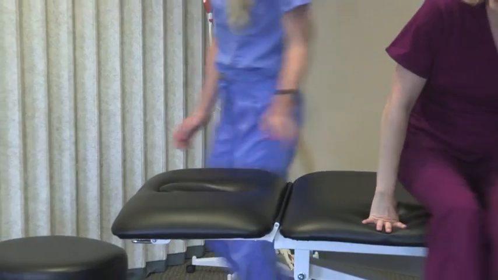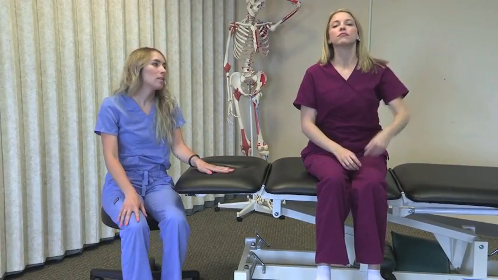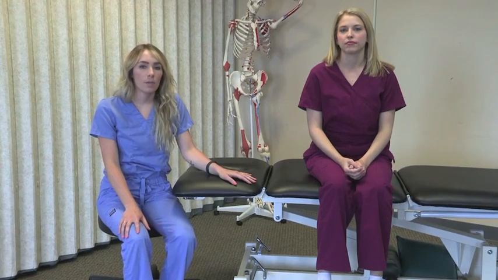The thing that you might want to document in the O portion of the SOAP note for head might be something such as sinus tenderness to palpation. And then in the P portion of your note, make sure that you mention lymphatic techniques to the head.